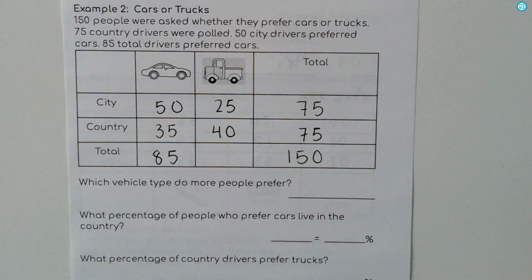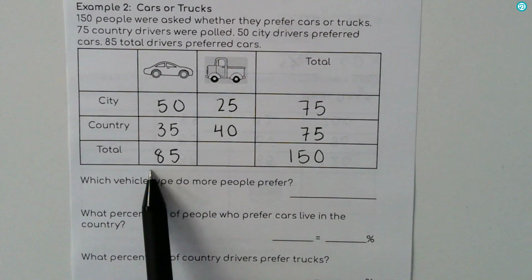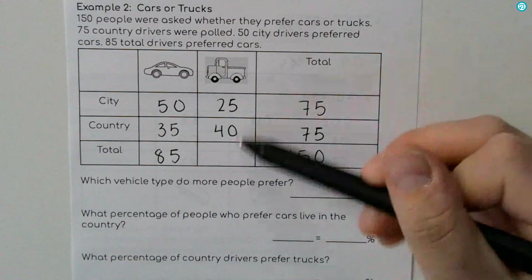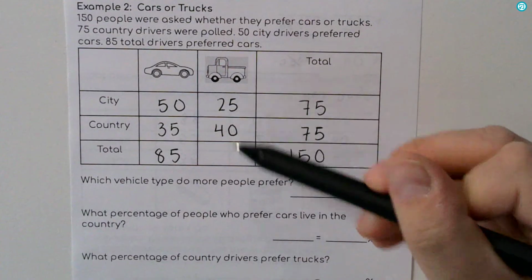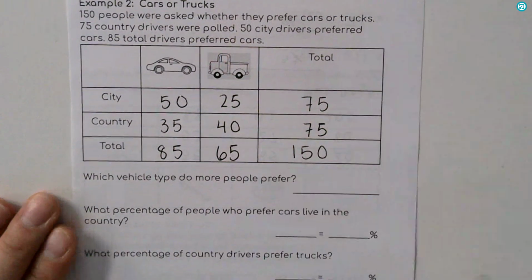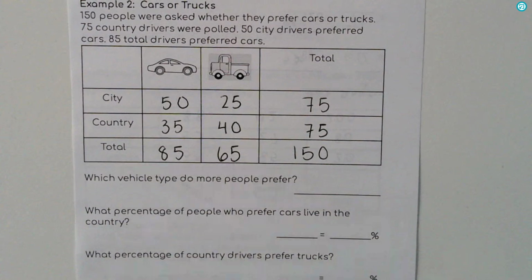Okay. There are two ways that we could do this last box. What is one of the ways that we could find what number goes in this last box? Okay, 150 minus 85, I agree. What is the other way that we could find this last box? Add the 25 and the 40. Awesome. So 25 plus 40, I think that's easier, is 65. And then we can check, 85 plus 65 is 150.